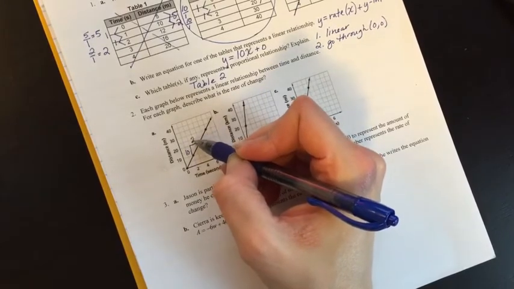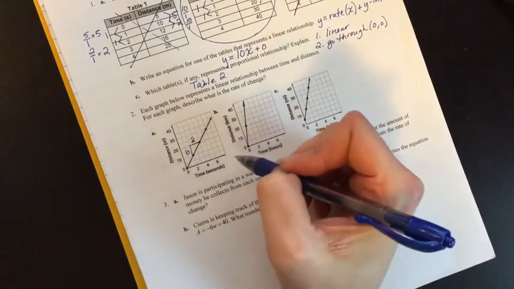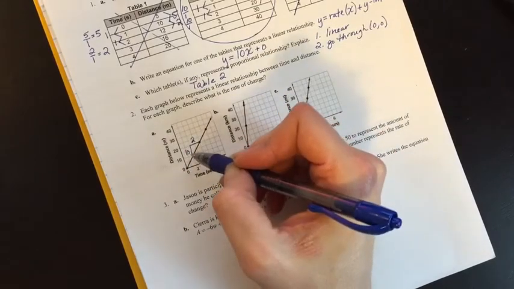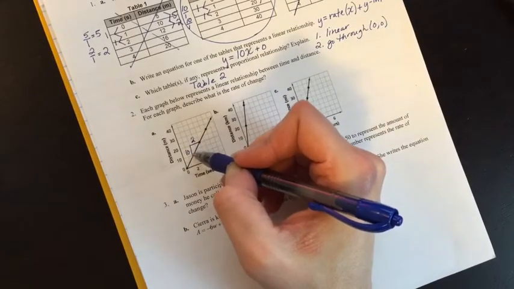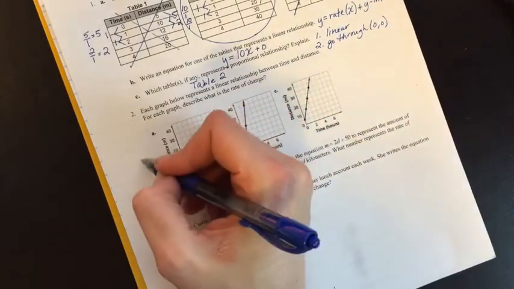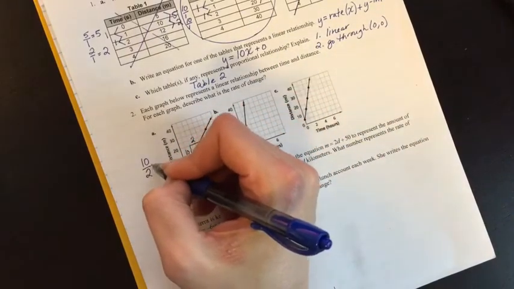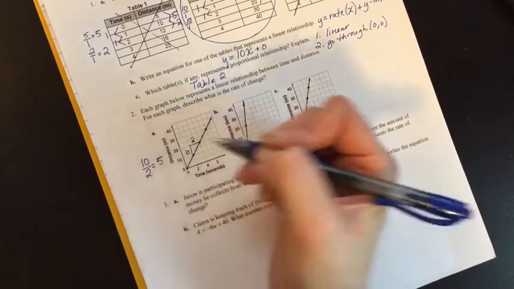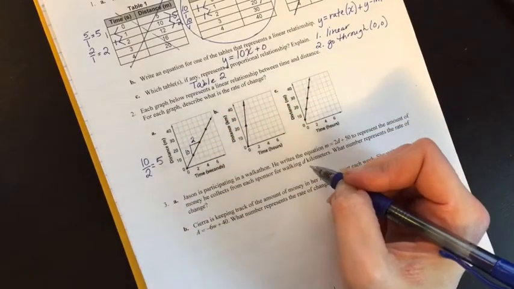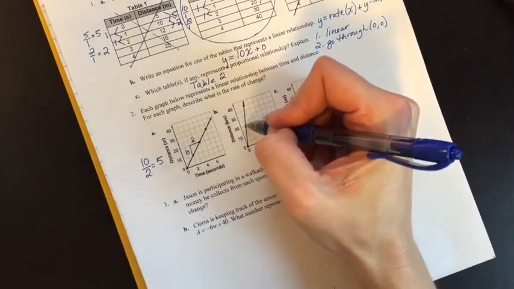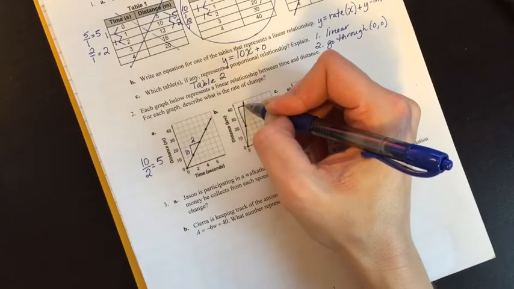You have to pay close attention to the scale on your axes. So in this case, the change in y divided by the change in x, 10 over 2, gives us a rate of 5.